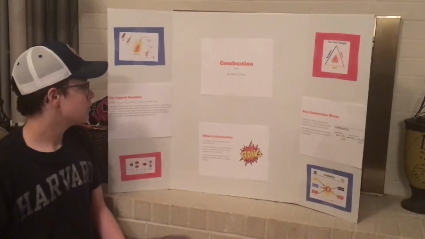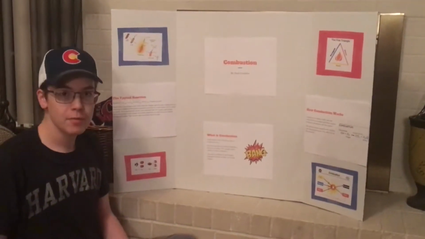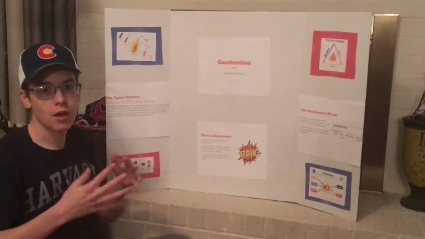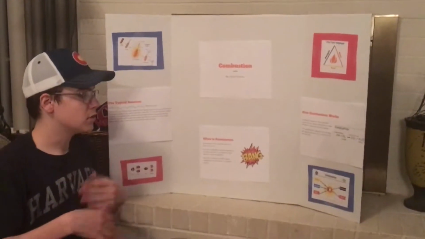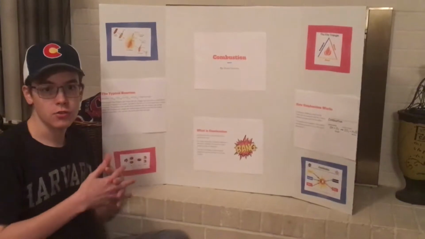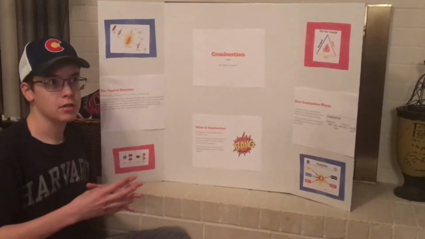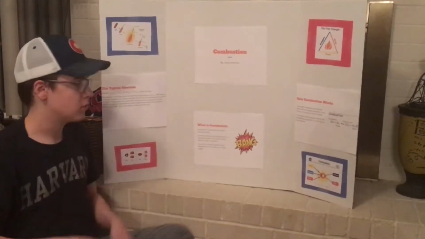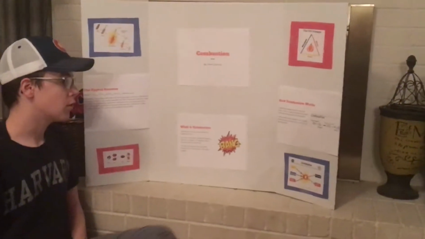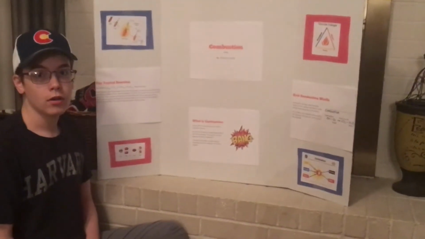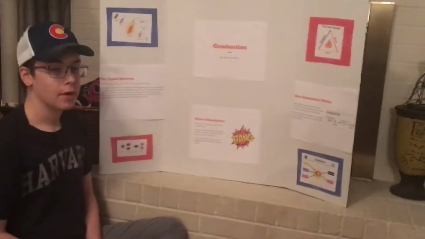And so moving on to how combustion works. Combustion happens when the fuel mixes with the oxidizer in an enclosed area, and then a source of energy is introduced to the system, and it typically results in either a fire or a violent explosion. And the products are commonly water, heat and light, and carbon dioxide.